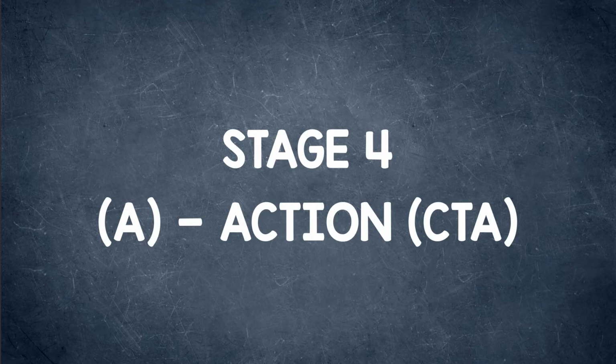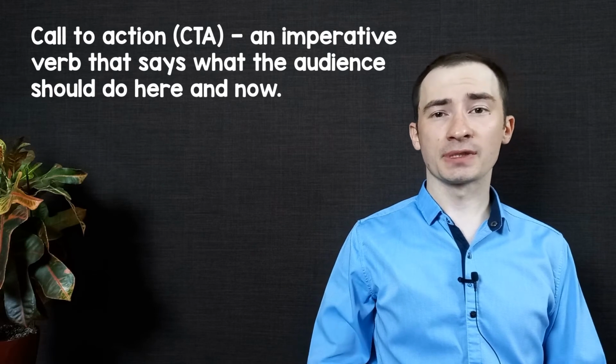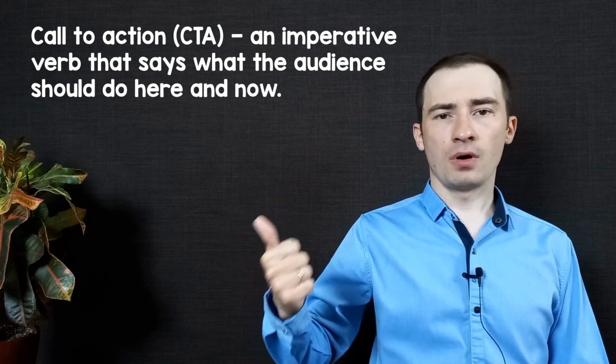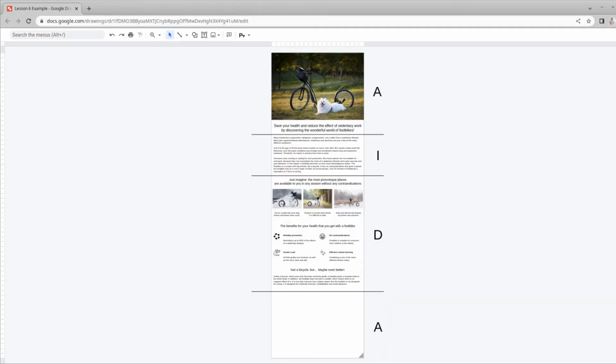Stage 4. Action. The final stage of the AIDA model is the call to action, or CTA. It is always an imperative verb that says what the audience should do here and now. For example, sign up, order, subscribe, book, download, etc. Call to action sometimes is reinforced by a deadline or deficiency. Also note that there should always be a physical opportunity to perform the desired target action for the audience. For example, if we ask the audience to call, then we need a phone number right below the CTA.